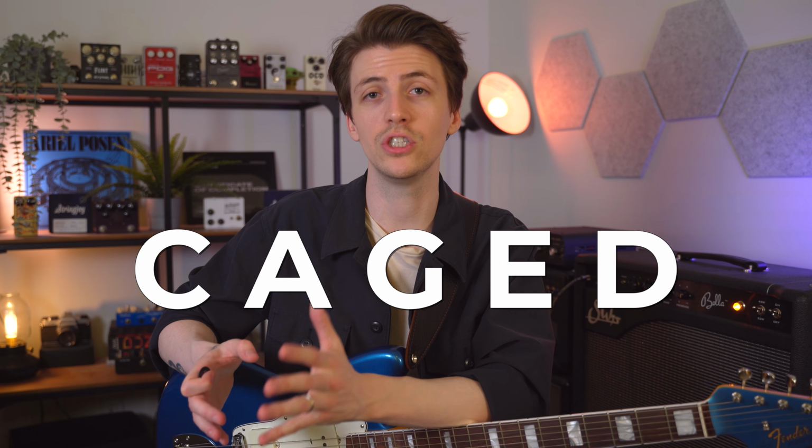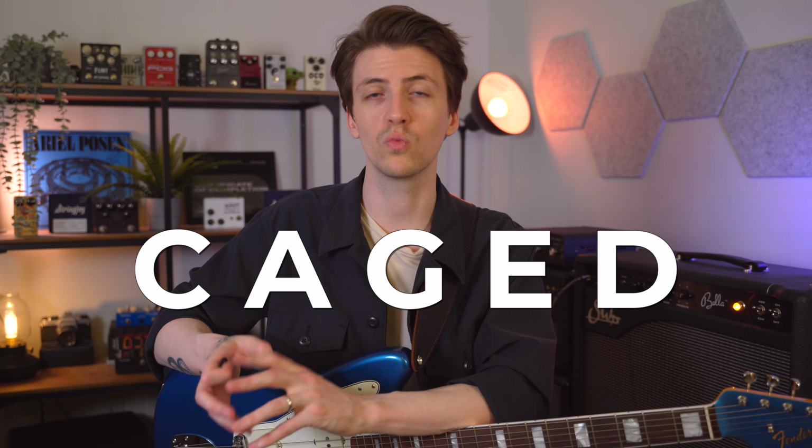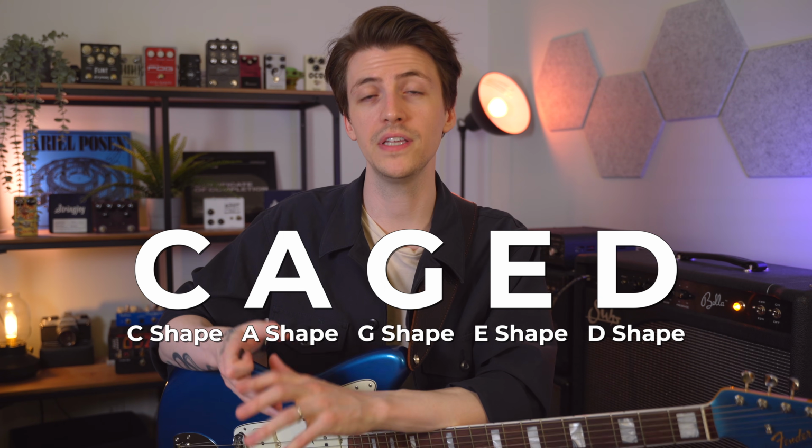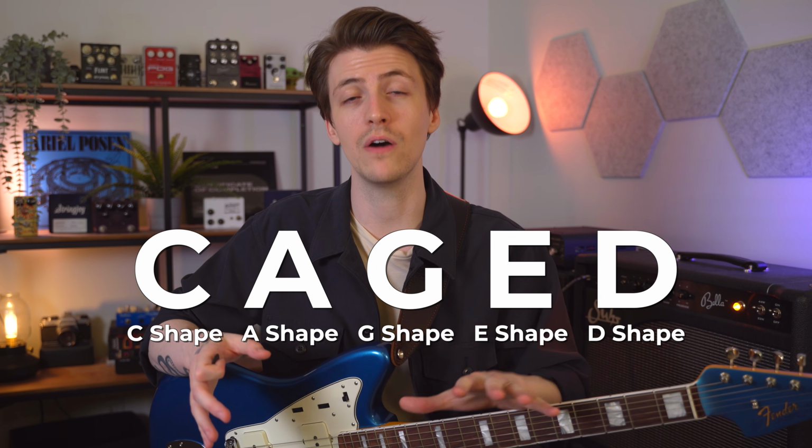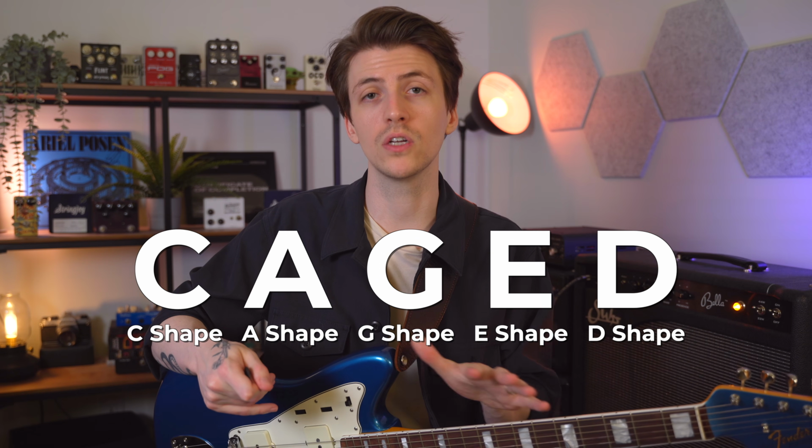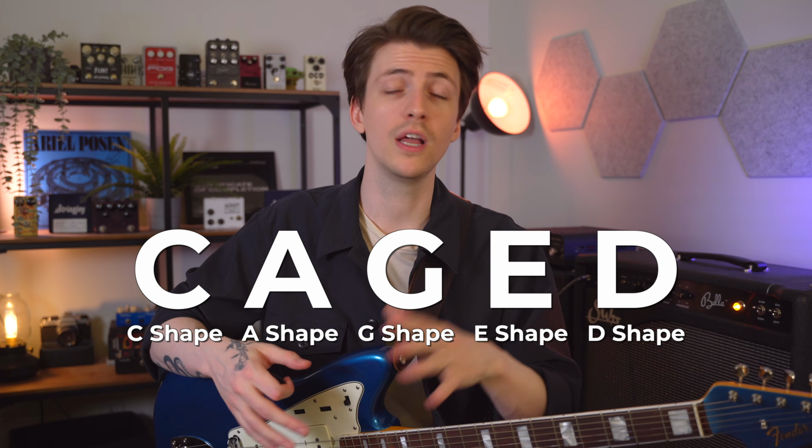So what exactly is the CAGED system? Well, CAGED is an acronym, C-A-G-E-D, and each of these letters represents a different chord shape. And these 5 chord shapes serve as the foundation of just about every single chord on the entire fretboard, no matter how complicated. Now, there is actually a reason behind the order of these letters, C, A, G, E, and D. We're not gonna touch on it yet, but we will get there in this video.